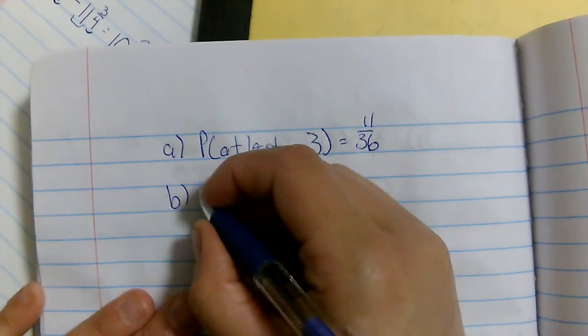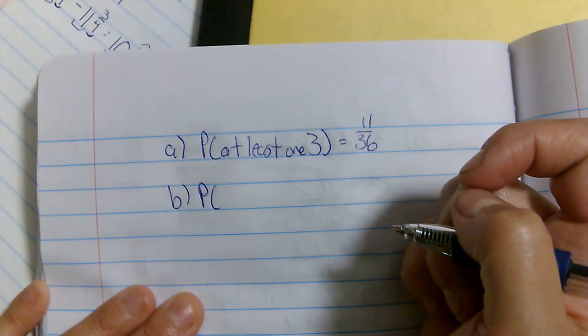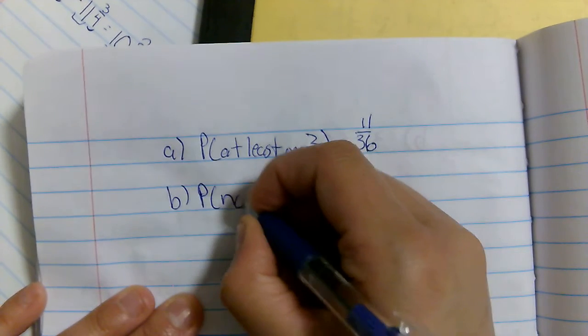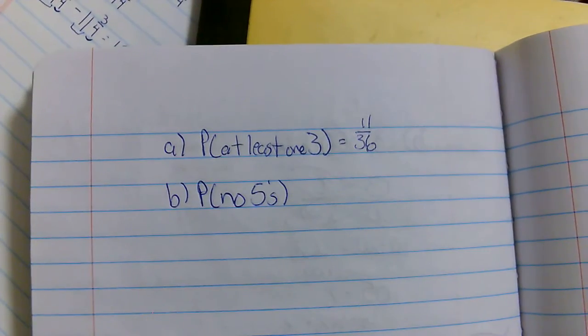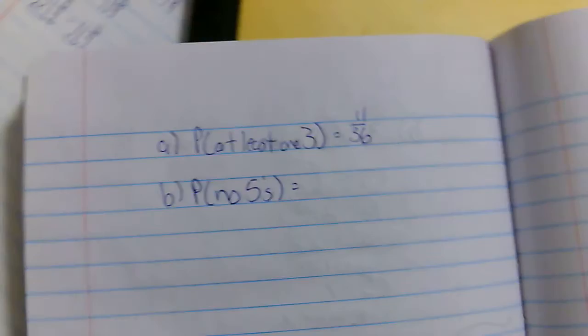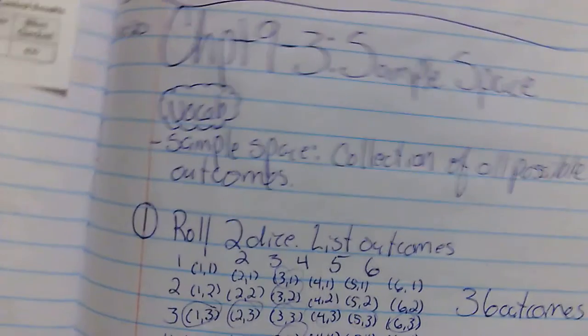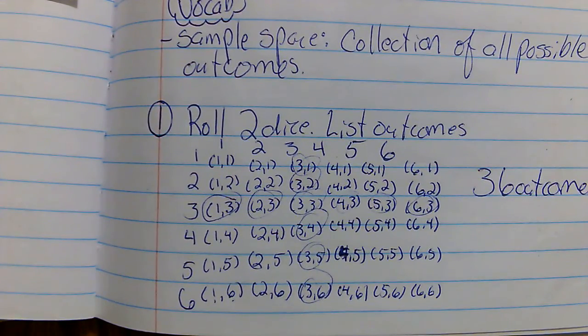What if I wanted to know the probability of, let's see, no 5s? If I wanted no 5s on any of my rolls, I'm going to count the 5s, and I'll subtract from 36.